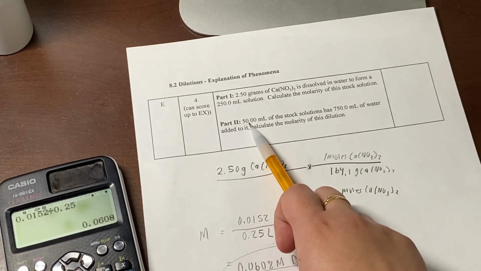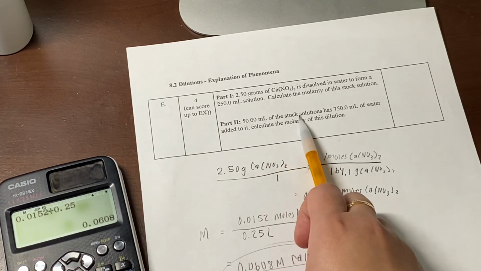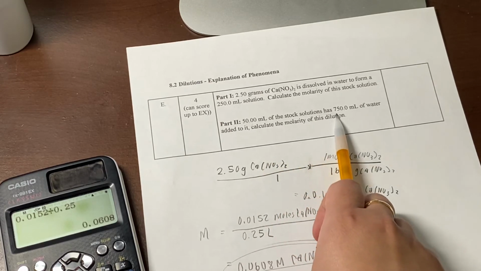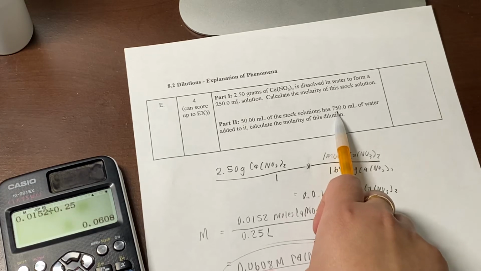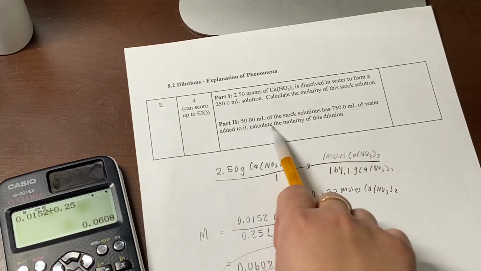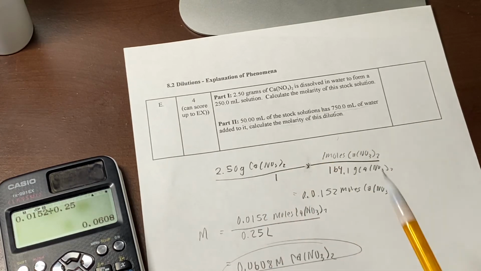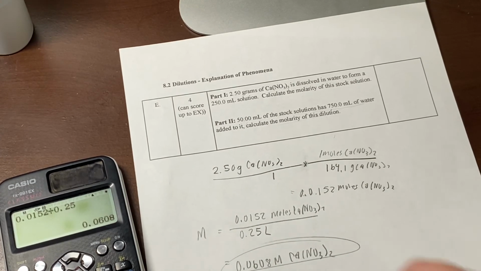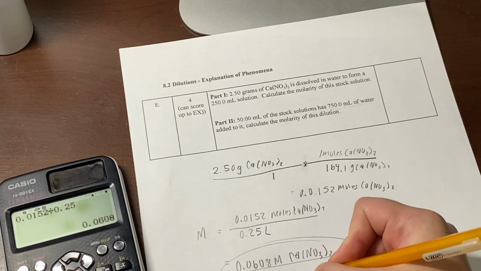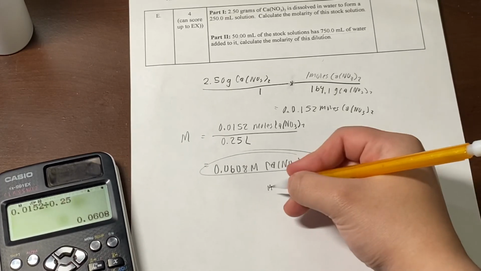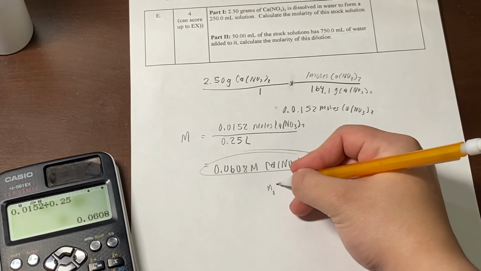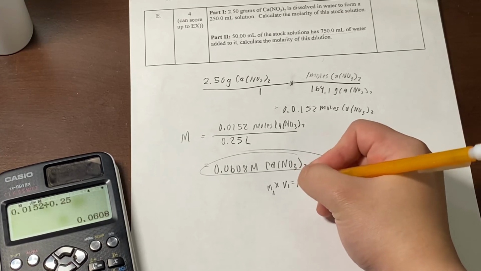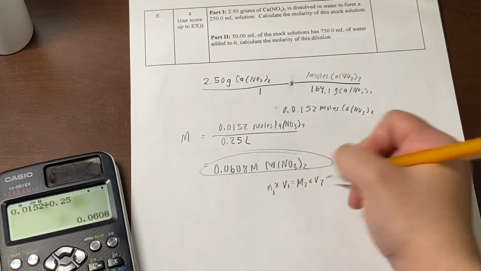It reads: 50 milliliters of stock solution has 750 milliliters of water added to it. Calculate the molarity of this dilution. So to be able to do that, we of course use our molarity formula, which is M1 times V1 equals M2 times V2.